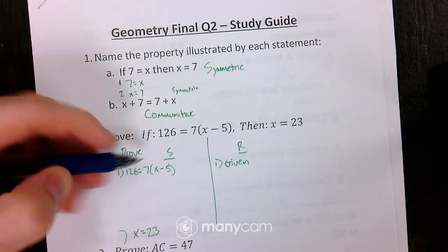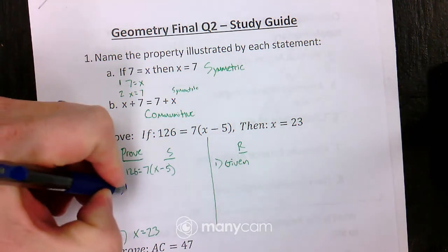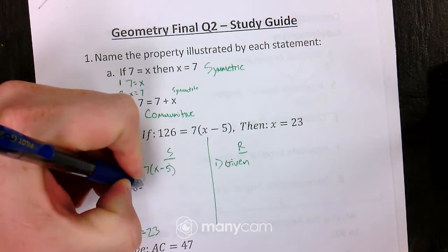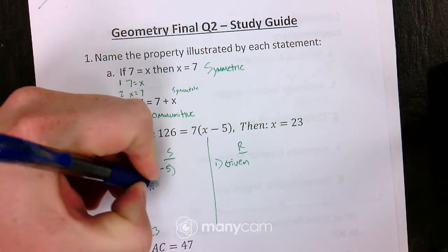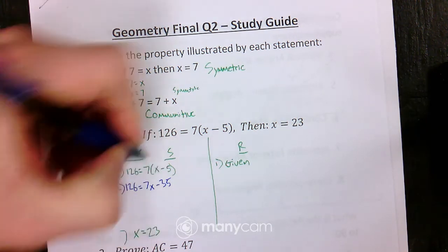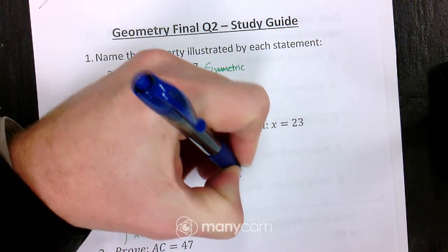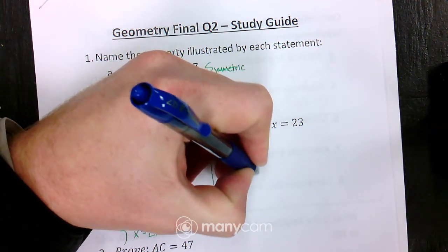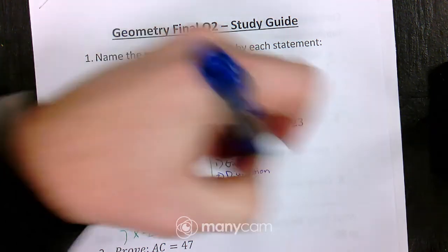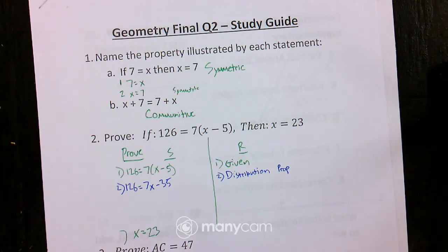So the first thing I know I need to do is distribute. So I go 126 equals 7x minus 35. And that was because I used the distributive property.